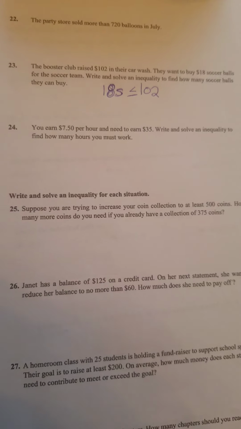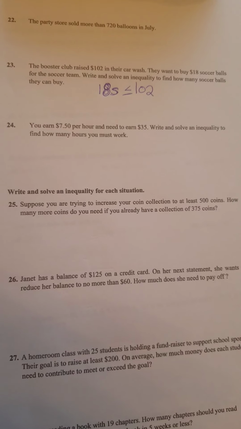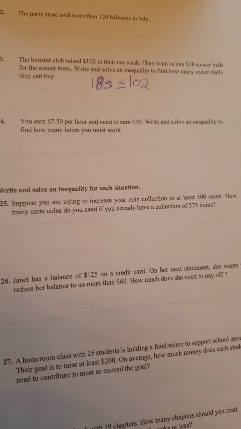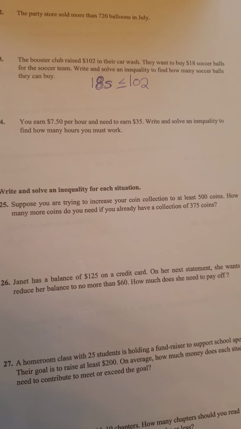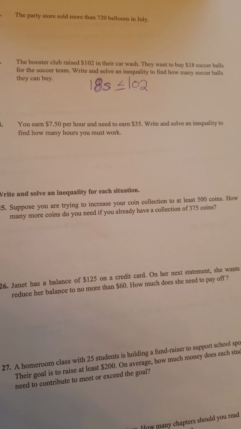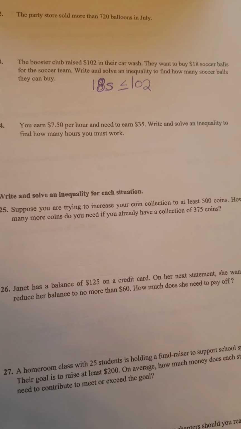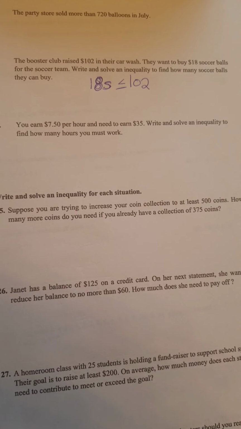Okay, so we're going to continue on with the third and fourth page in our packet. We're on question 23 for the odds. The Booster Club raised $102 in their car wash. They want to buy $18 soccer balls for the team. Write and solve an inequality to find how many soccer balls they can buy.